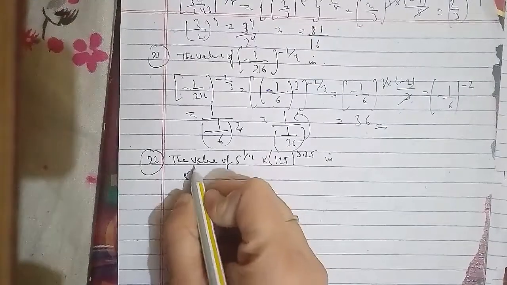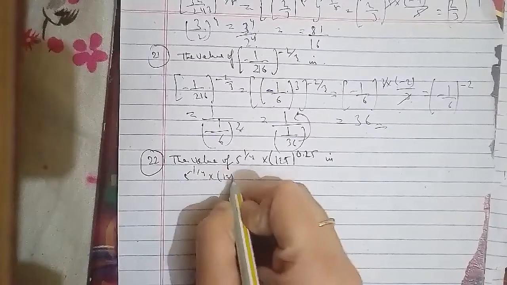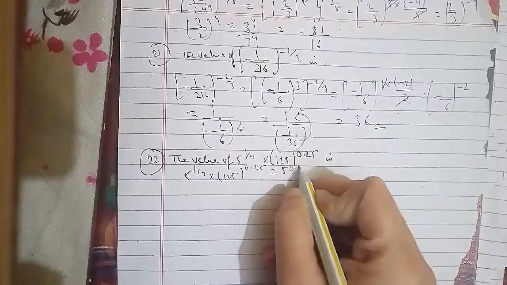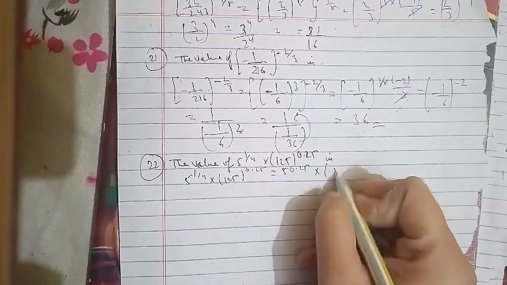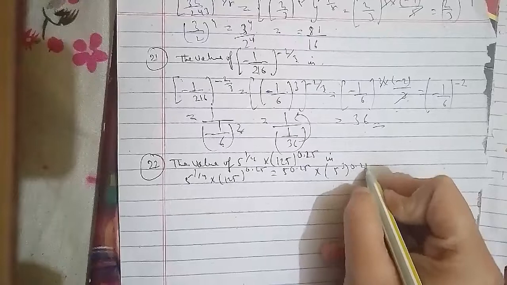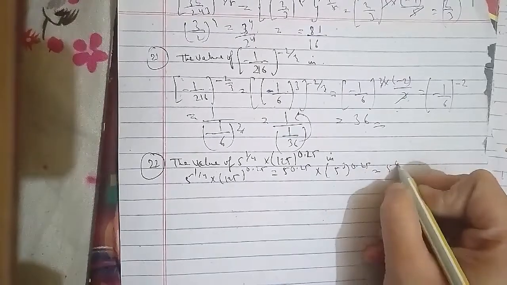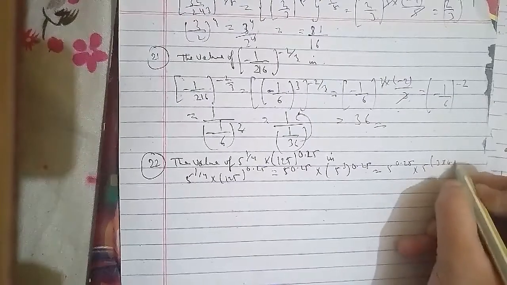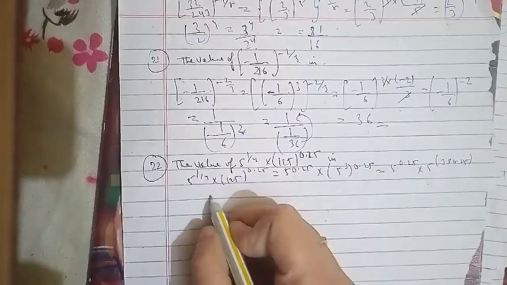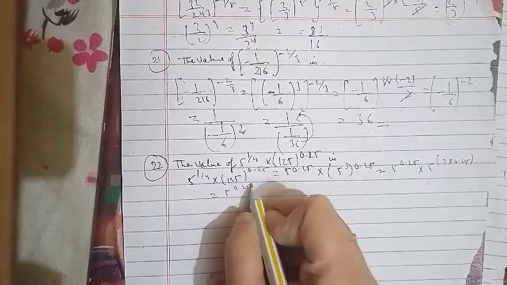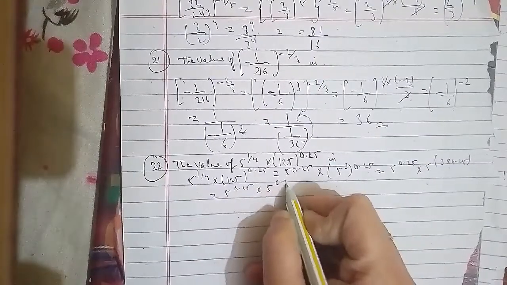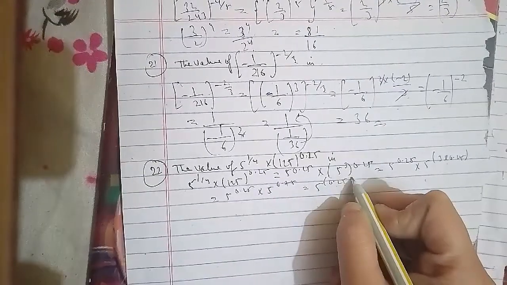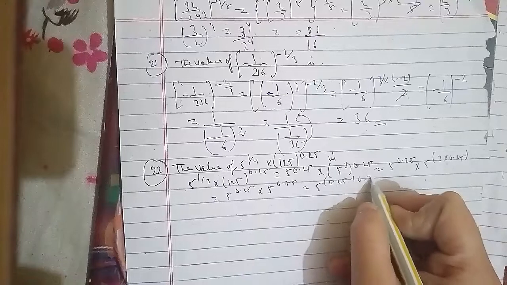5^0.25 × (5^3)^0.25, which is 5^0.25 × 5^0.75, which equals 5^(0.25 + 0.75), that is 5^1. When we add, that equals 5 here. 5^1 is equal to 5 only.